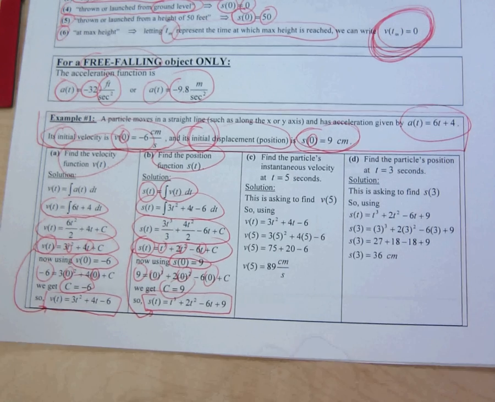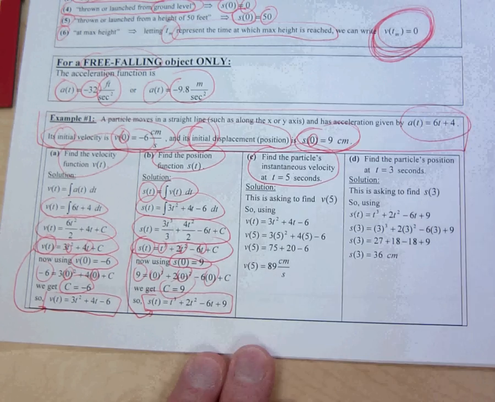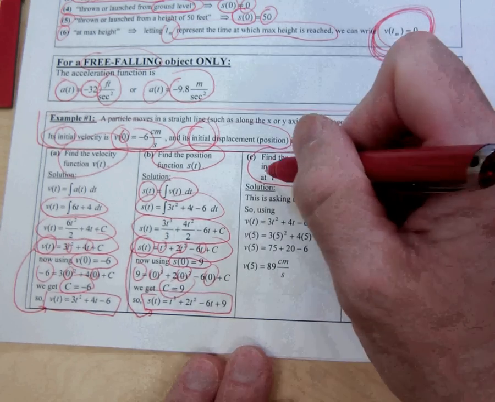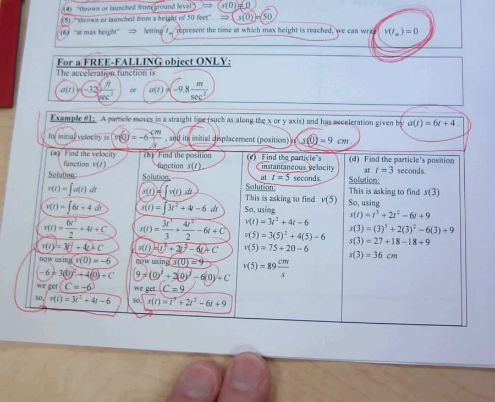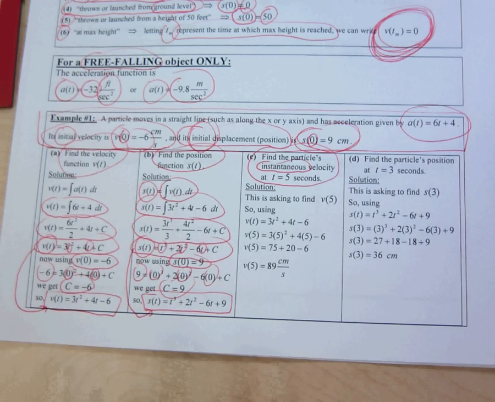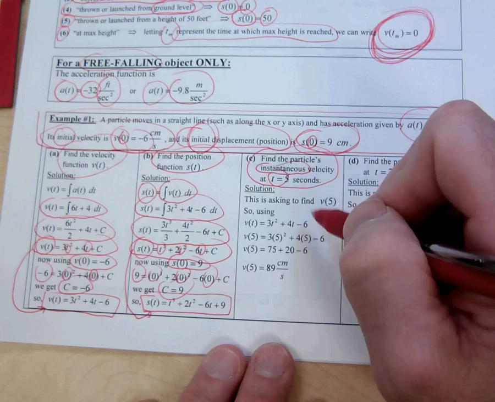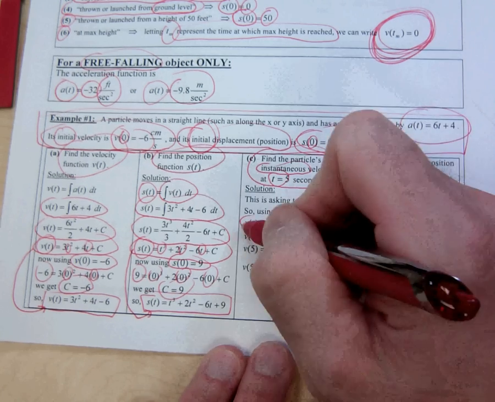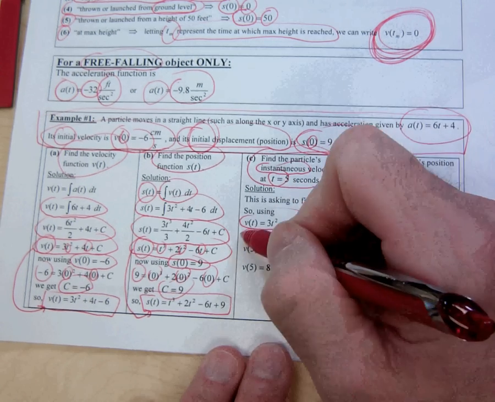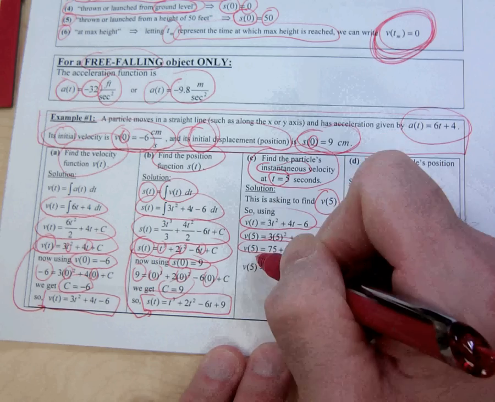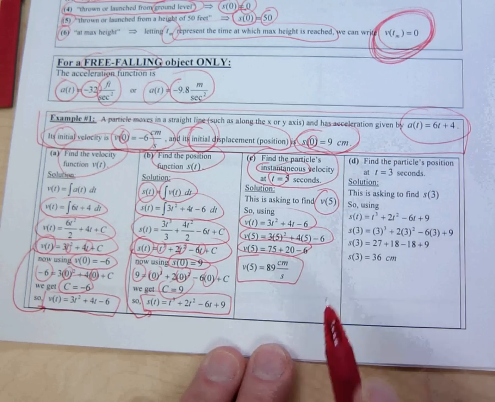Okay. Now it says, find the particle's instantaneous velocity. Instantaneous velocity is just the velocity you get when you put the time into the velocity function. Isn't that what the velocity function is? Right? It gives you the instantaneous velocity. You guys, I'm losing you. Stay with me. Okay, no daydreaming. Okay, so to find the instantaneous velocity at a time, you just plug that time into the velocity function. In other words, just find v of 5. So take the velocity function, plug in the 5, and I get what? I get 89.